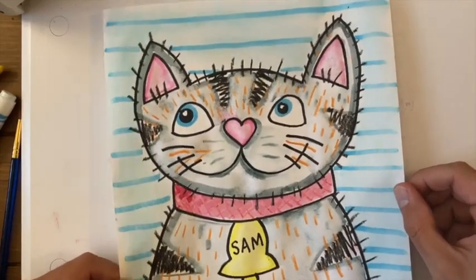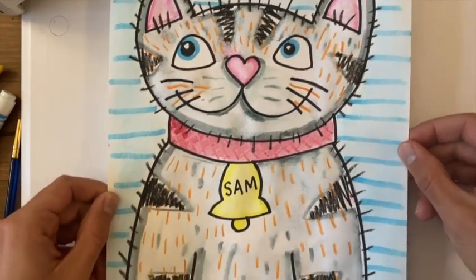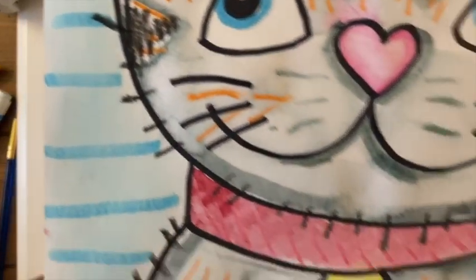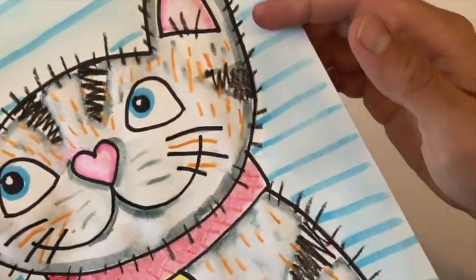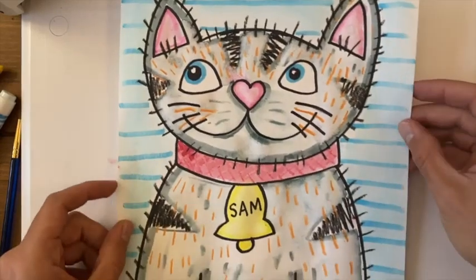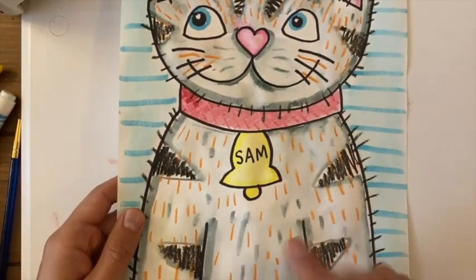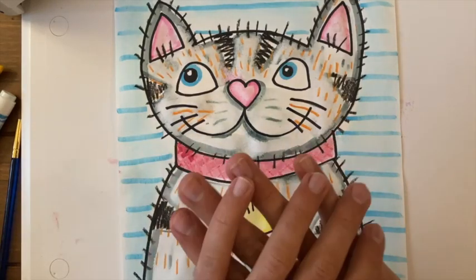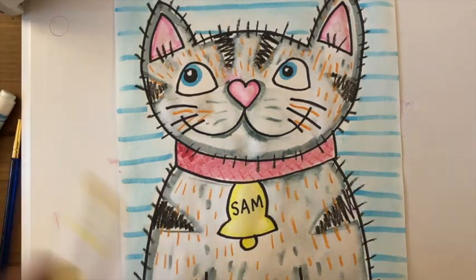All right, now my cat is complete. As you can see, I've got my area all marker painted. I was able to smear the marker ink all across the paper using my paper towel. For the body of the cat, I actually used my finger. For some of it, I used a brush. Now remember, you can use whatever method you want.